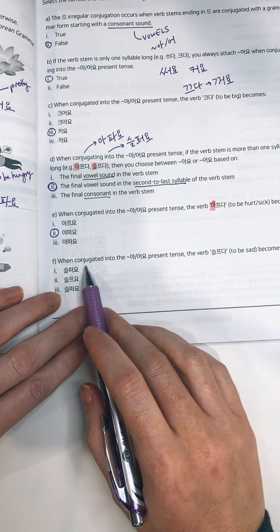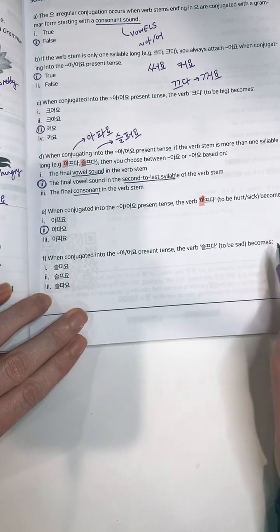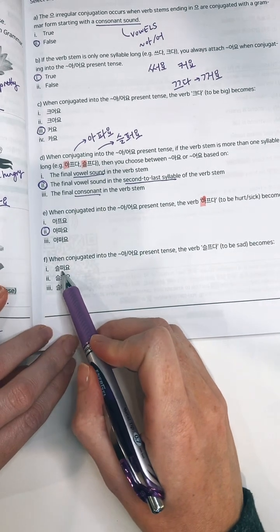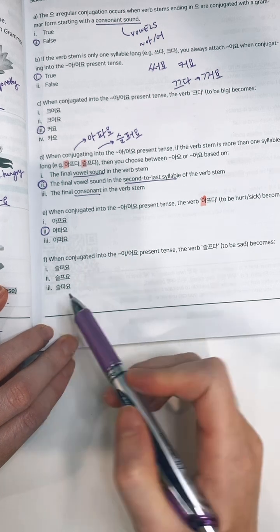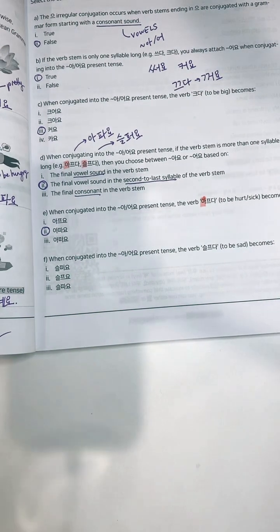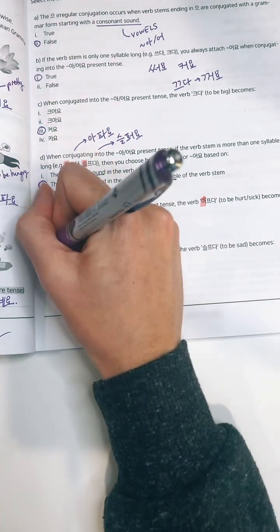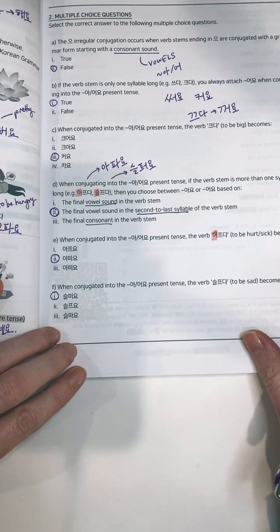F. When conjugated into 아어요 present tense, the verb 슬프다, to be sad, becomes 1. 슬퍼요, 2. 슬프요, or 3. 슬파요. What does 슬프다 become? 1. Perfect. Yes. This one becomes 슬퍼요.